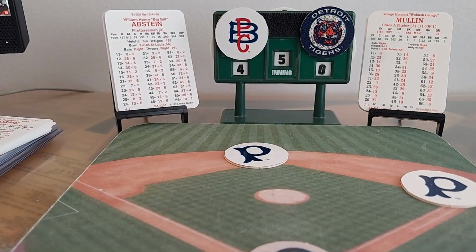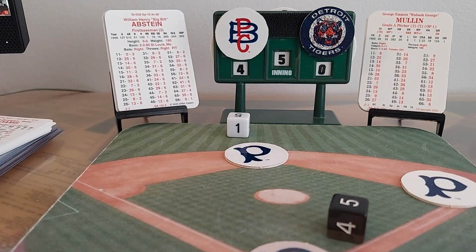Two outs. Here's Bill Abstein. If Abstein gets on, the Pirates will have batted around. Abstein hits a roller to third base. That will end the inning. The outs made it first, but only one hit on the inning, but 3 runs. The strike zone temporarily evaded George Mullen. He walked 3 batters in the inning. So it is now Pittsburgh 4, Detroit nothing.